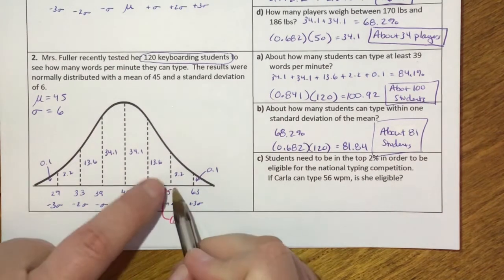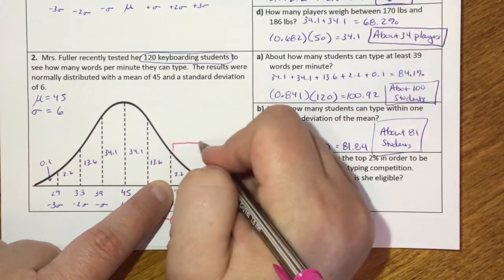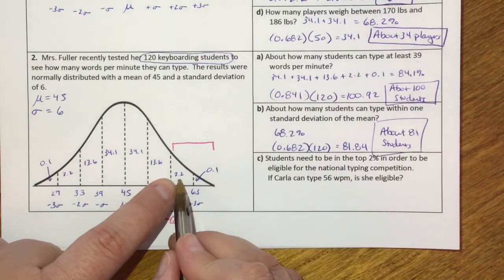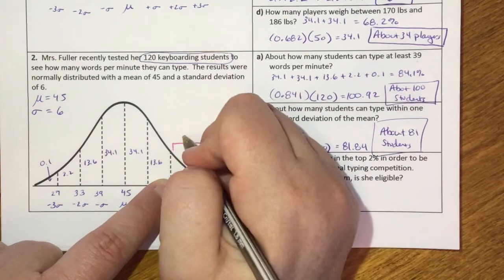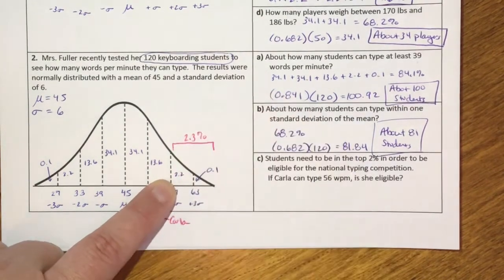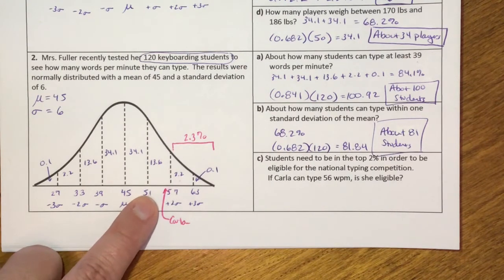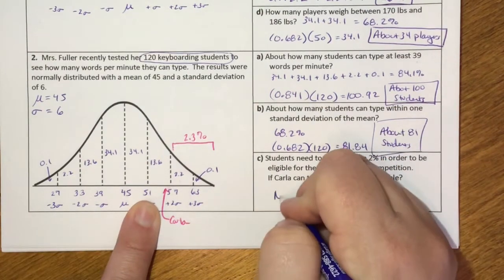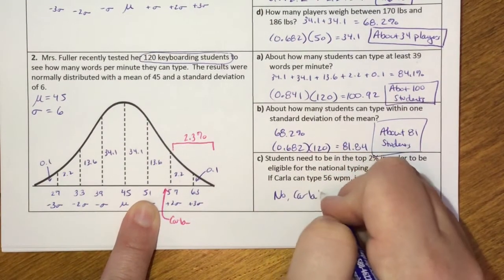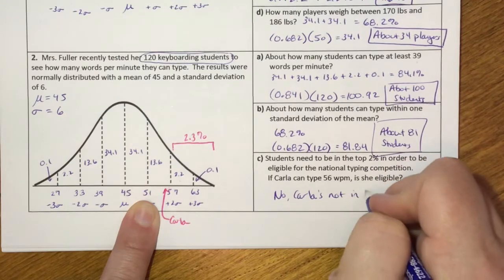Well, look at where she is. What's above her? Above her, we have 2.2 plus 0.1, so 2.3% of people are above her. If 2.3% of the people are above her, is she in that top 2%? Nope, she falls just below the top 2.3%. So we'll say, no, Carla's not in the top 2%.